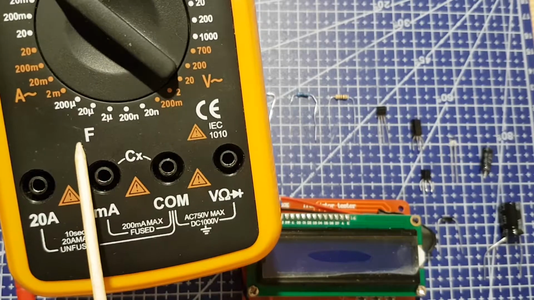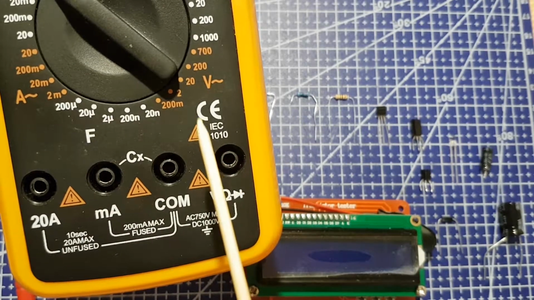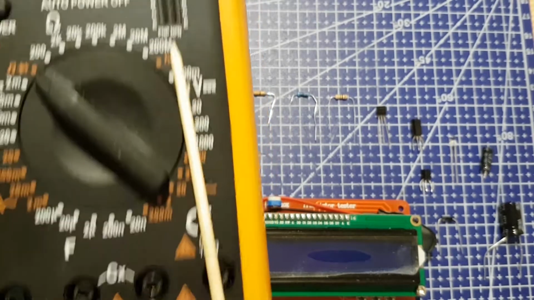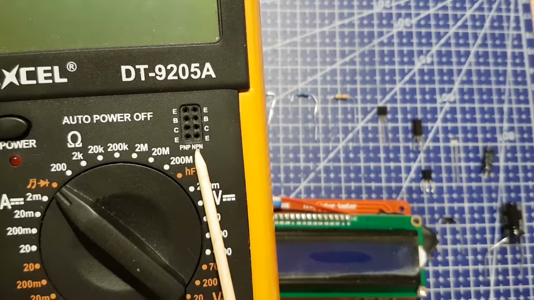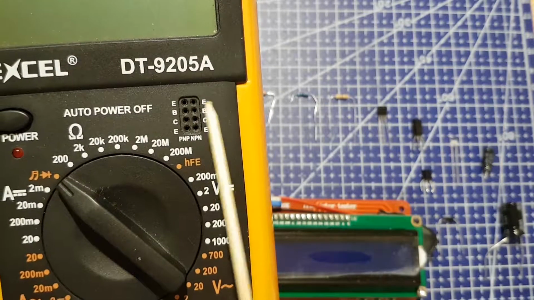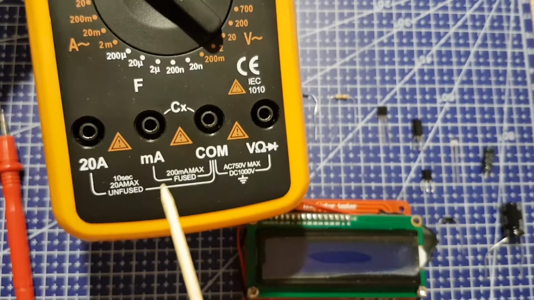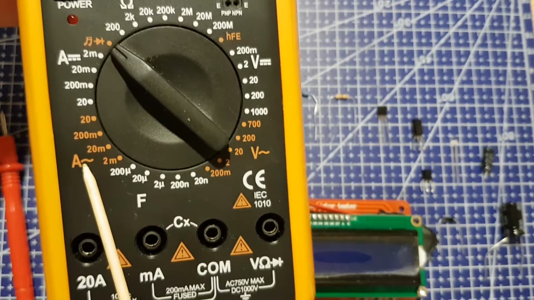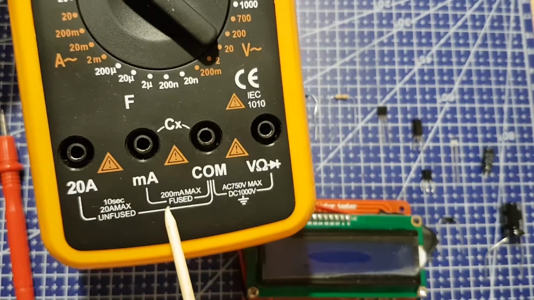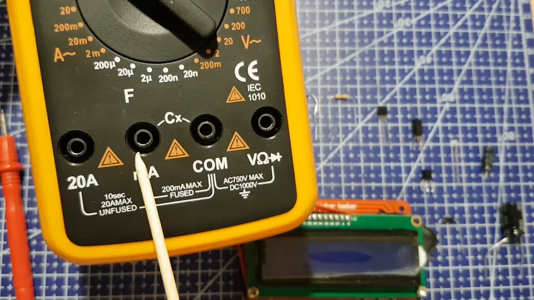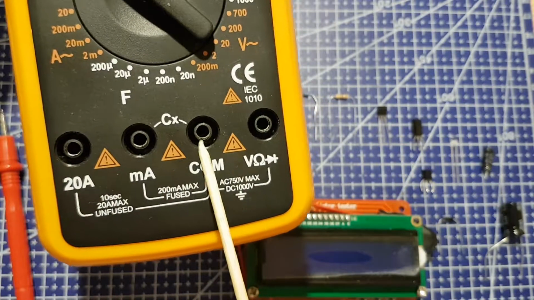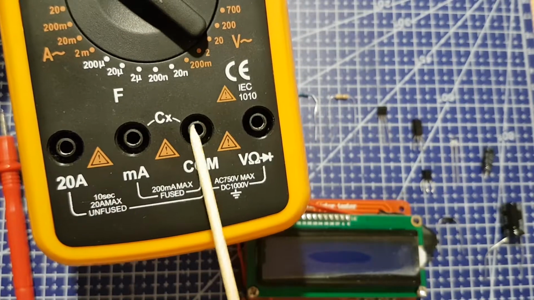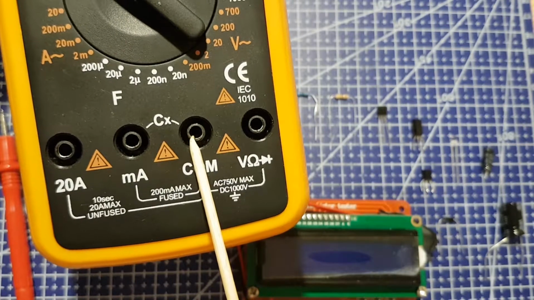Okay, now this section up here where we measure our transistors, that doesn't actually use the leads, they plug directly into this section. Okay, and the current, which is here and here, that will be using with the red lead either in this one or this one. The common, which is earth, always stays the same.